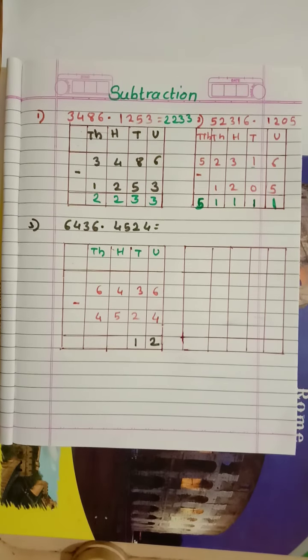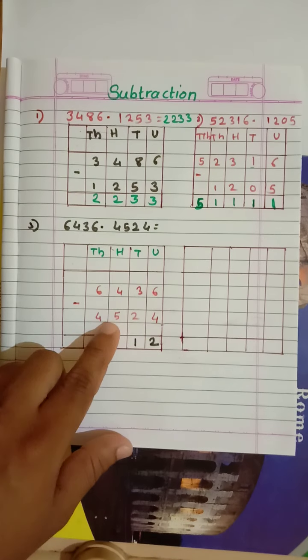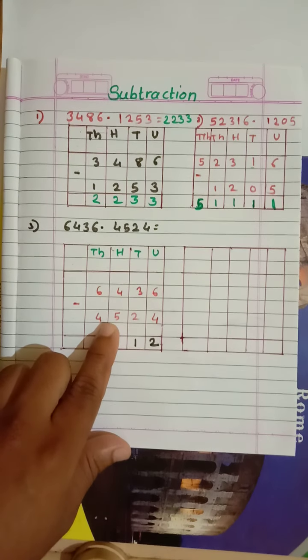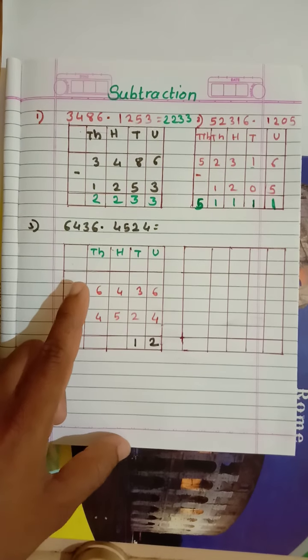We have to be very clear and very careful. It's a subtraction part, therefore some students take it very lightly. Chalo, chalta hai. Now look at this: 4 minus 5. Now what is this? Here we have to start thinking.